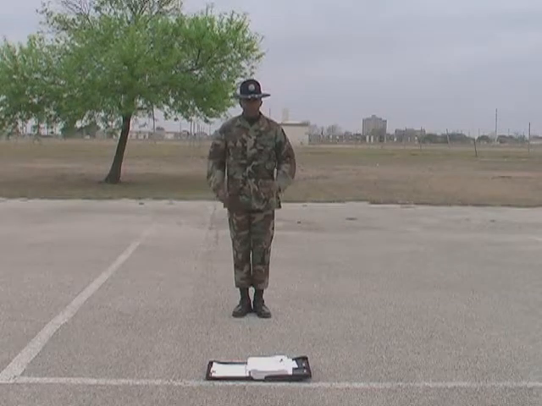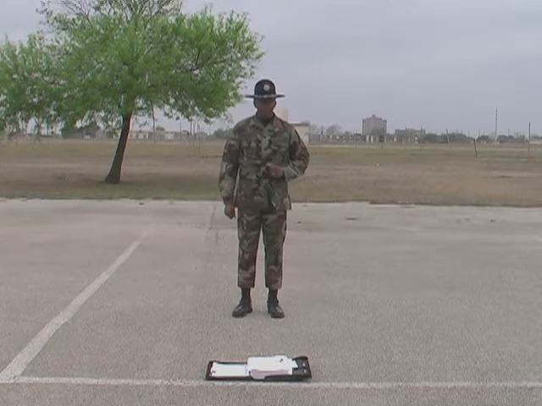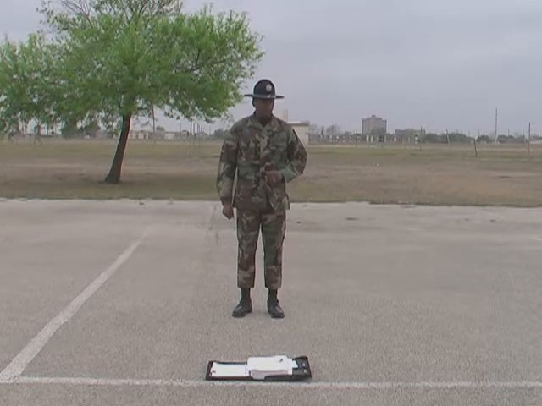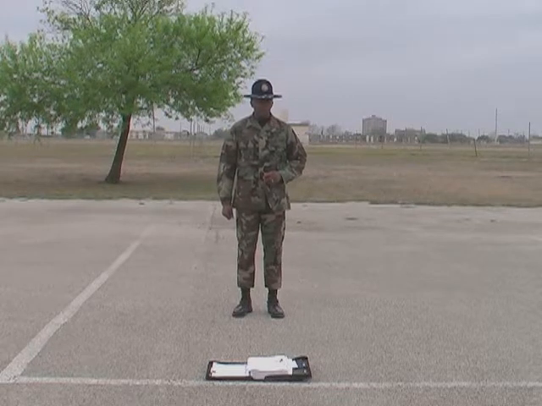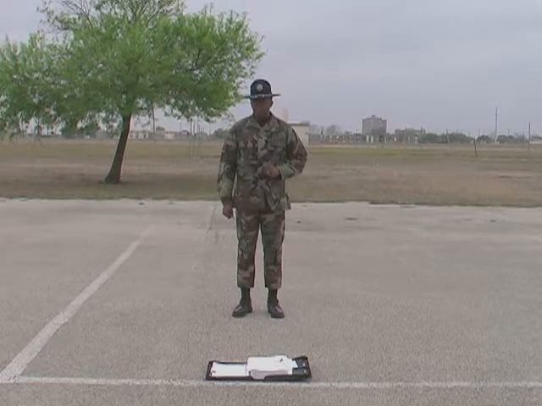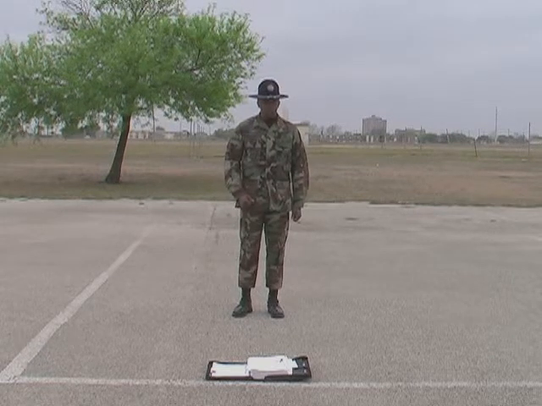What I'm going to do right now is demonstrate open ranks for you. I will show you 4 separate views. The first view will be of the 4th element. I will represent the 4th element leader and all the members of the 4th element, with 2 exceptions that I will cover later. I want you to scan my entire body as I perform this drill movement.